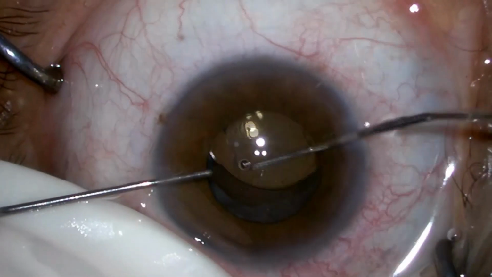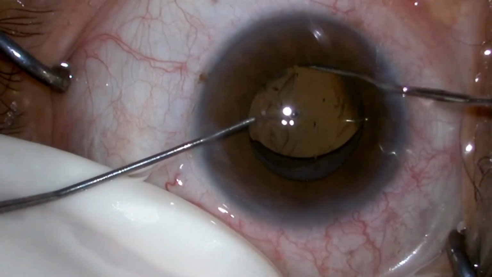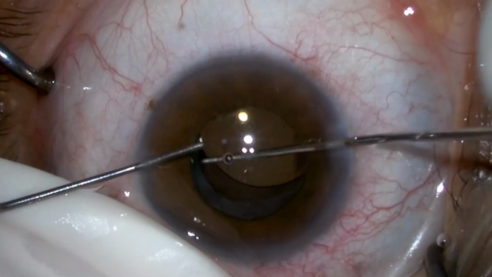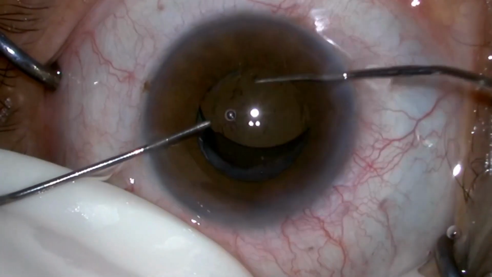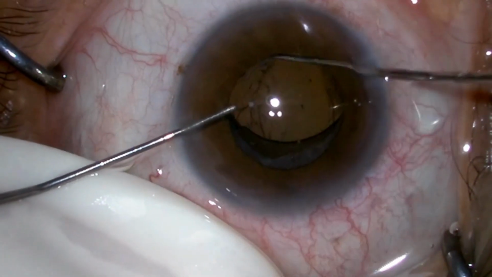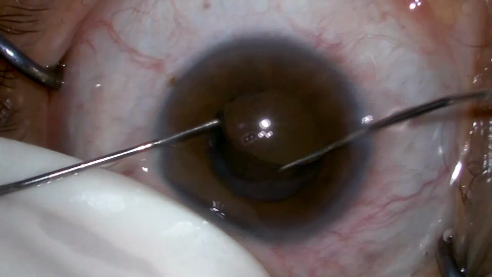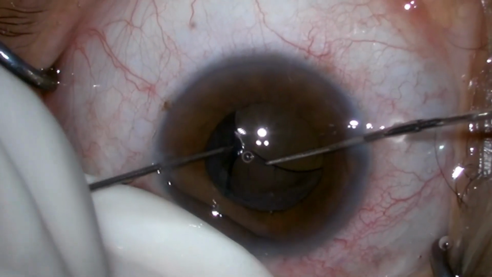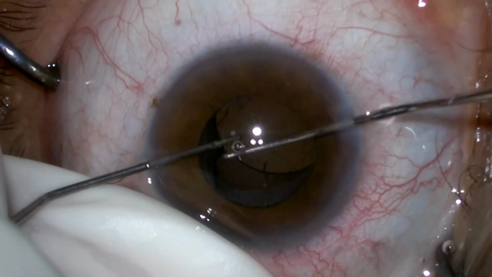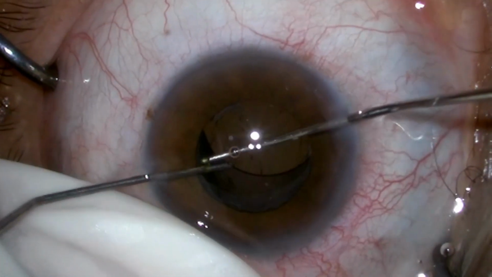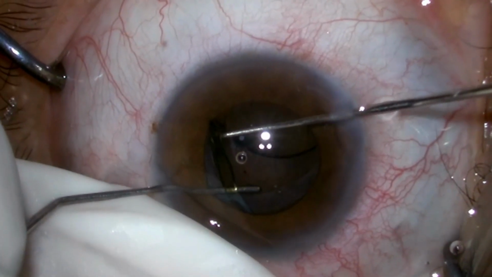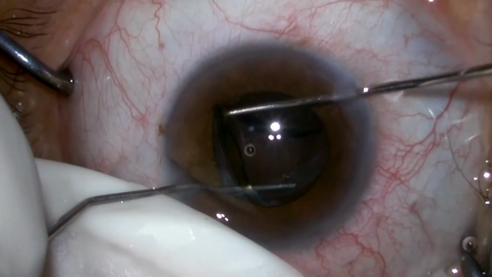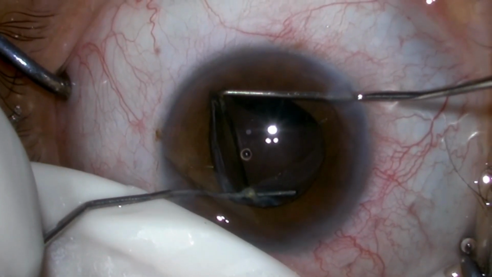See how adherent it is. With the help of this second instrument, the Y pusher, I am trying to stabilize the capsule and pull out the haptic which is stuck, but it is very much adherent.